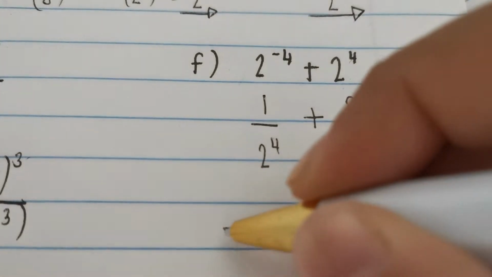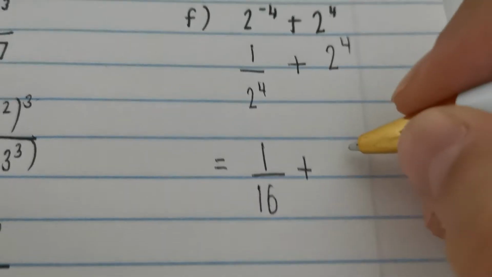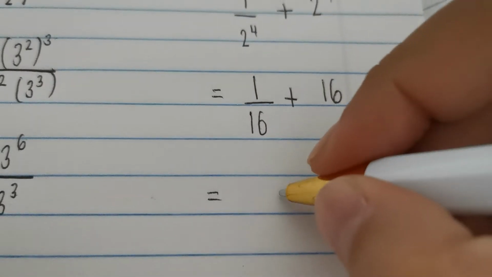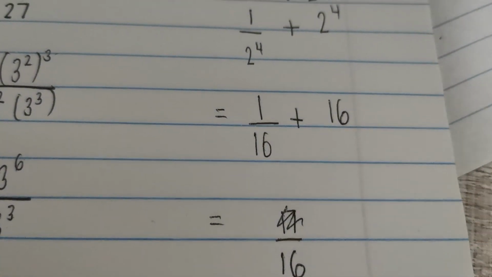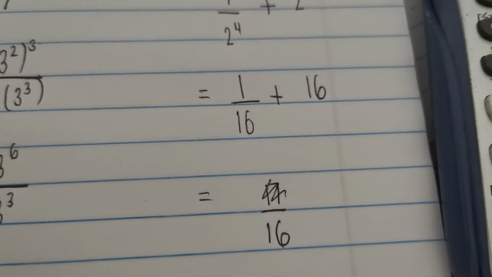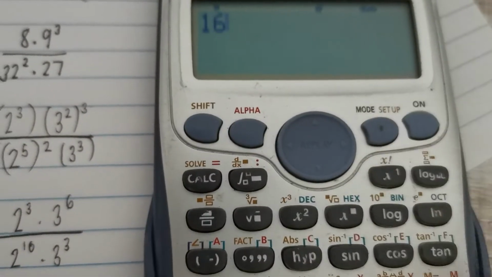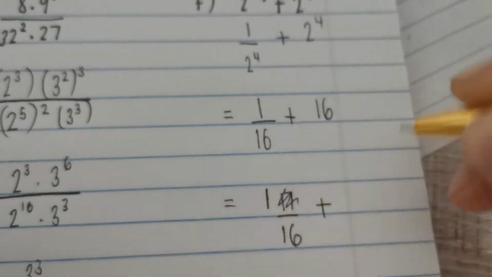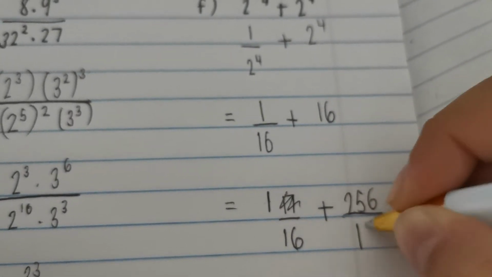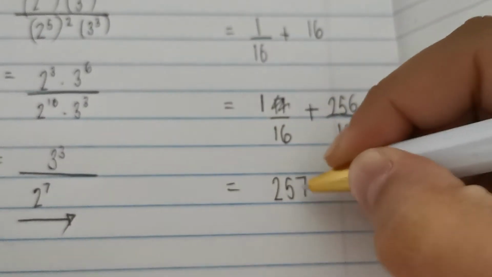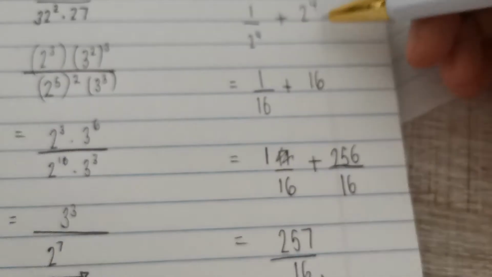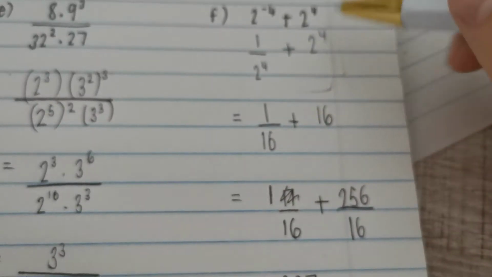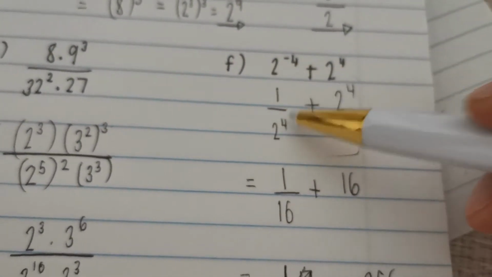So if you wanted to simplify this further, this is 1 over 16 plus 16, which is going to give us 17 over 16. No, not 17 over 16. What did I do there? You can't just add that. It would be 16 multiplied by 16. We want the same bases. This here is 1 plus 256 over 16, which gives me 257 over 16. That is addition of fractions, okay? But in terms of the exponent laws, that's the most that you can do where you bring that to the bottom, okay?